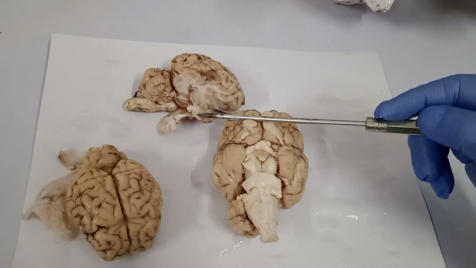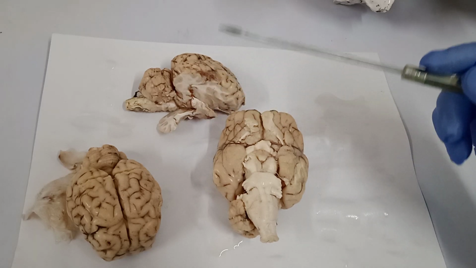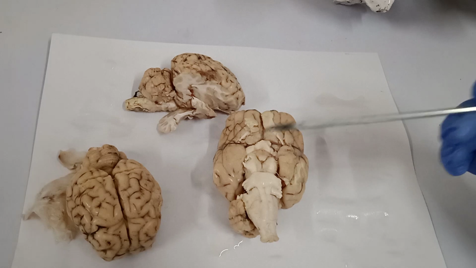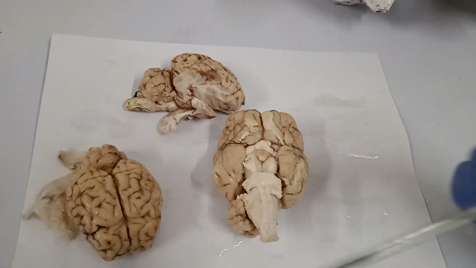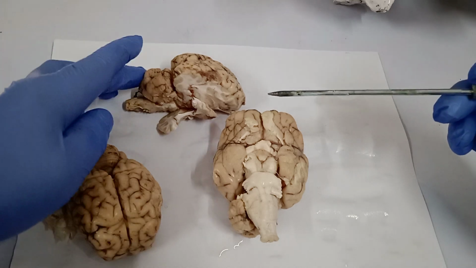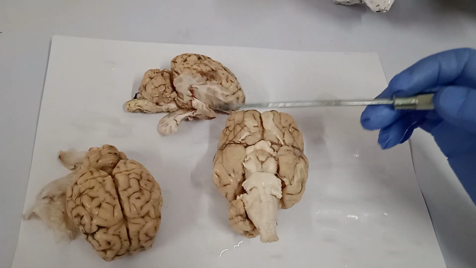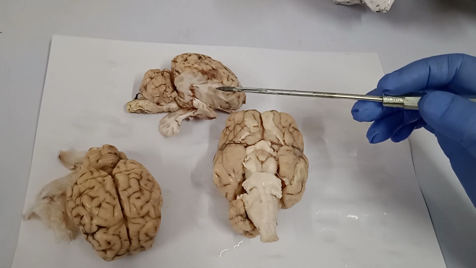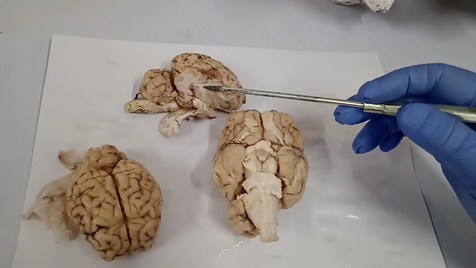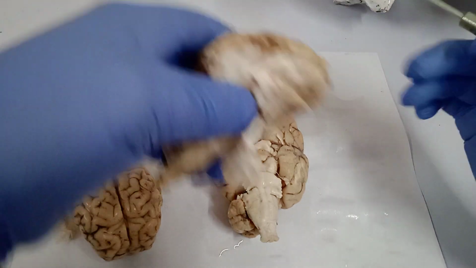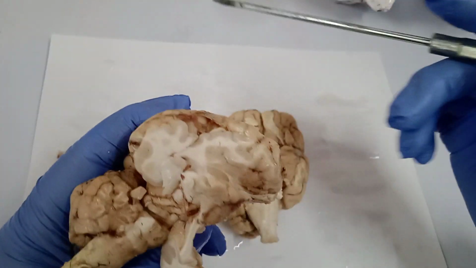As you know, the parenchyma or the main content of the brain is the neurons, and neurons have two parts. One is the soma, or what you call the body, and the other is the axon, or what you call the fibers. Because of the soma and the axons, there will be two colors in the brain. One will be called the white matter, that is usually formed by the axons, and one will be the gray matter.